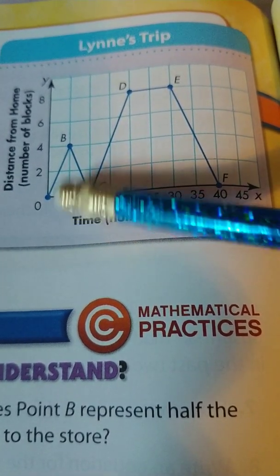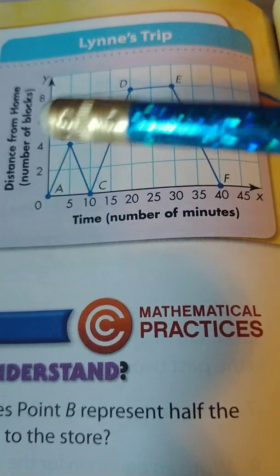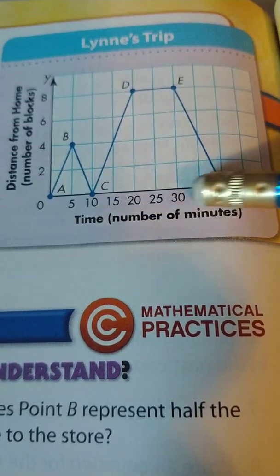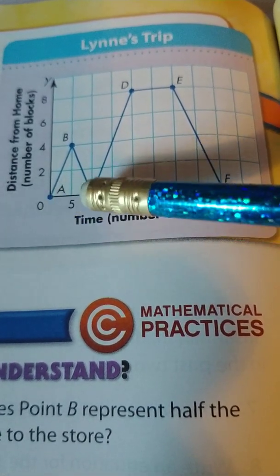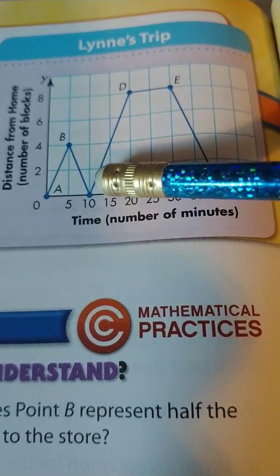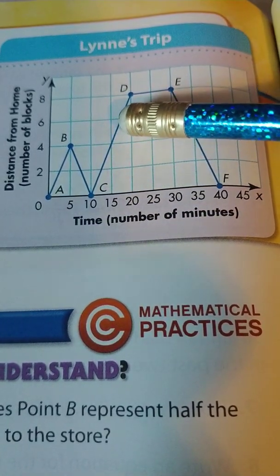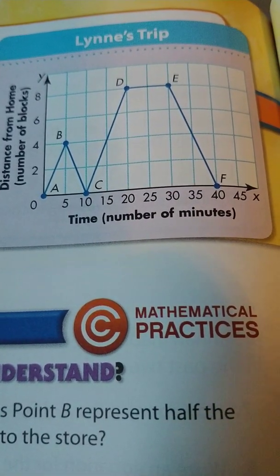Remember, this is the distance from her house as we go up. And we're coming back to the house as she comes down. Time is going this way, so there's no way she can time travel backwards to where she was. This is her house. So here she goes and she walks for a much longer period. What happens from D to E? What do you think that's showing you?